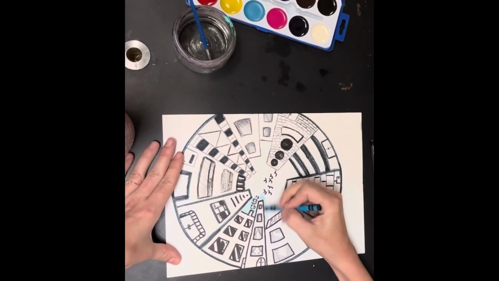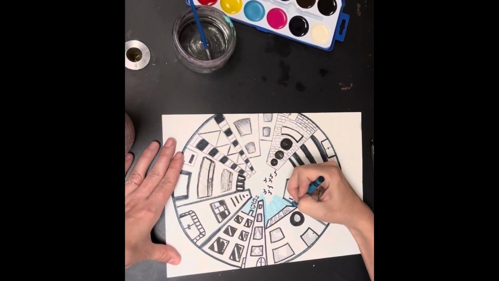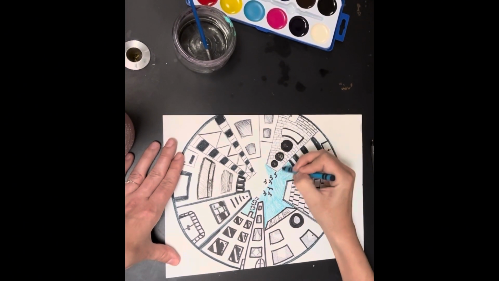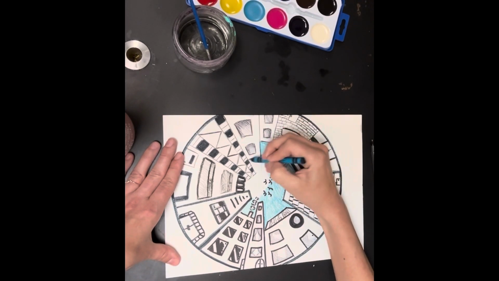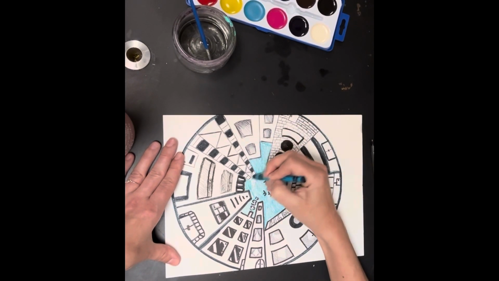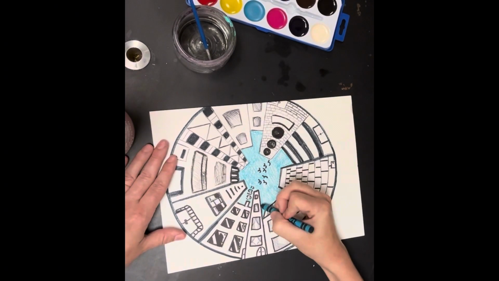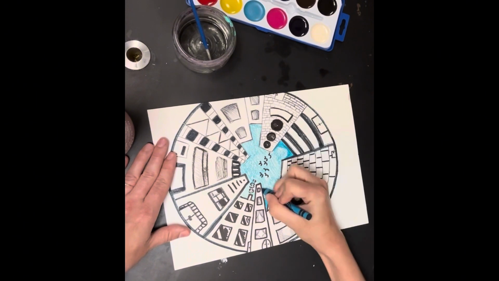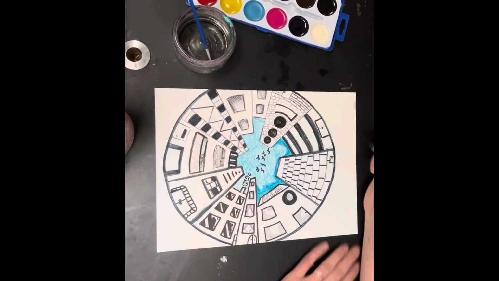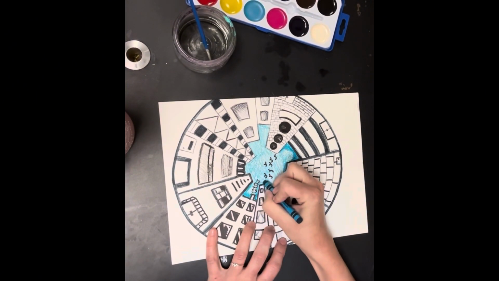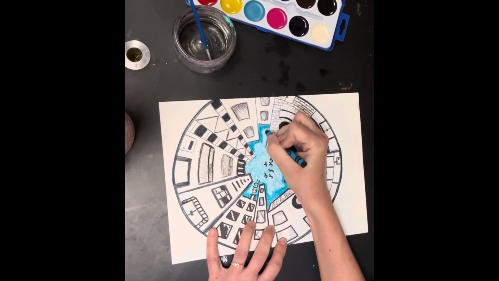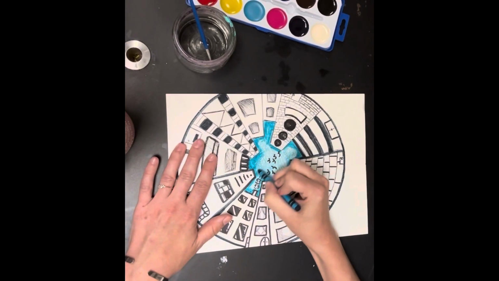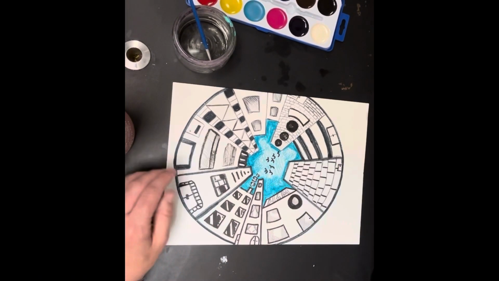And I want to use a variety of materials, so I'm using crayon for the sky. You don't have to do a daytime sky. You could do a nighttime sky. You could do stars, planets, UFOs. It could be imaginary or realistic. I'm adding a variety of shades with my crayon as well, just by pushing down harder on the crayon so that it's not all one flat color in the sky.